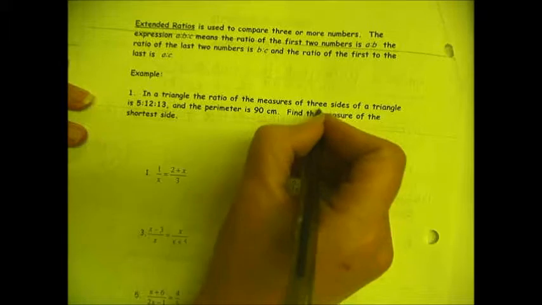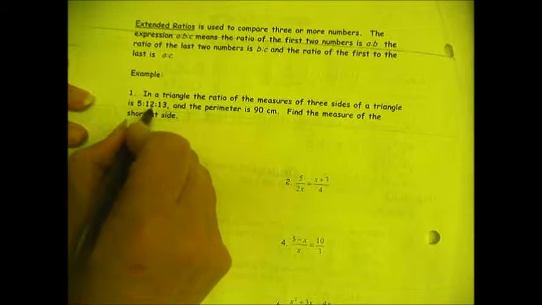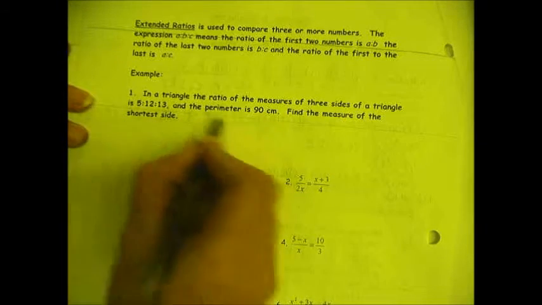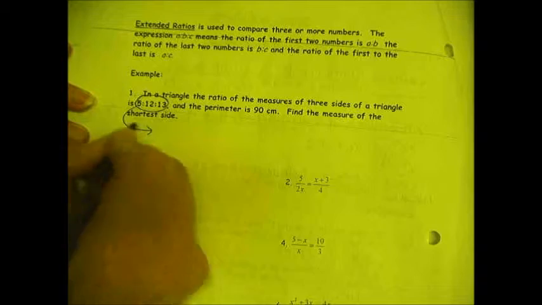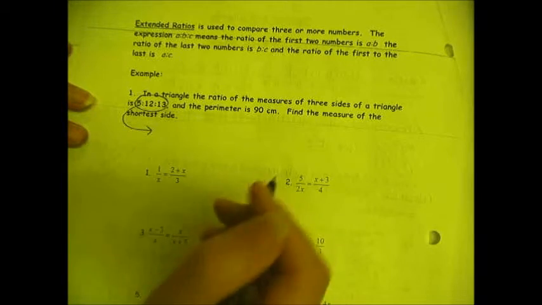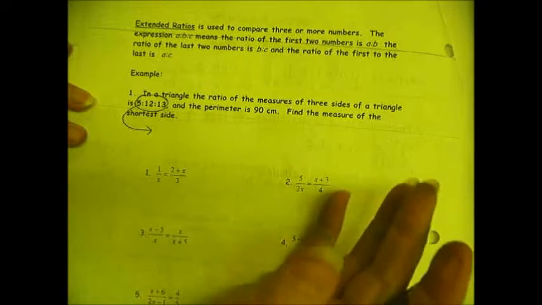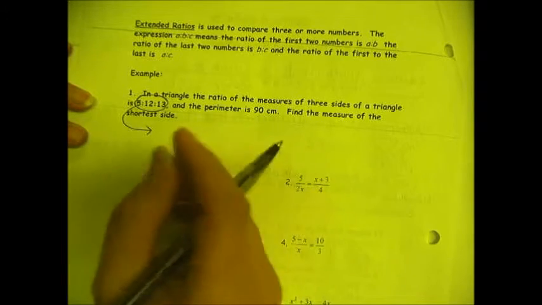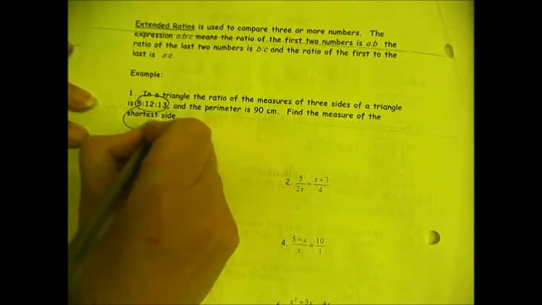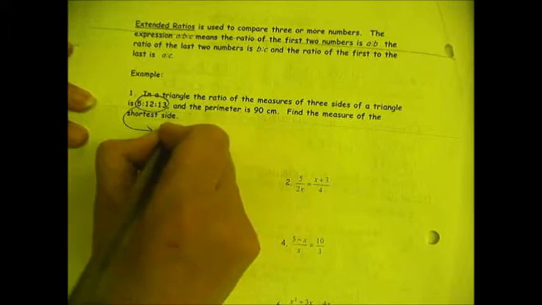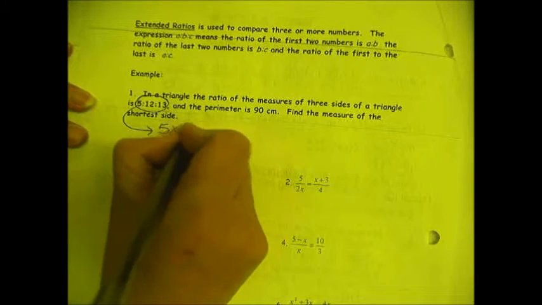In a triangle, the ratio of the measures of 3 sides of a triangle are 5 to 12 to 13, and the perimeter is 90. So whenever you have these extended ratios, that just means there's some common factor that's multiplied by all of those numbers to total it up to whatever the perimeter is or whatever the angles would measure to. Here we're talking about the sides. So all you have to do is add in that common factor, which is x.